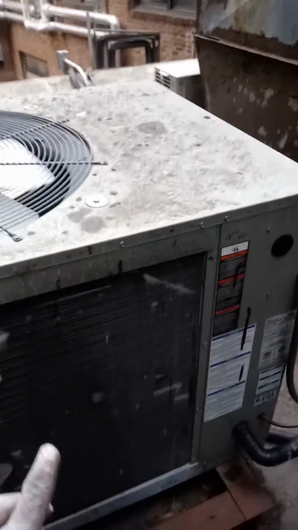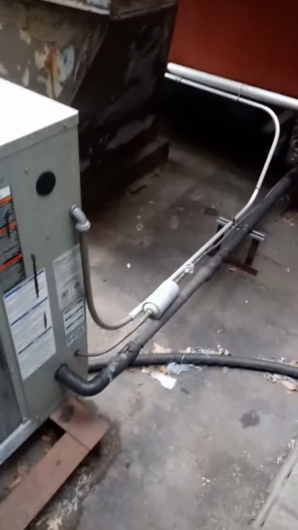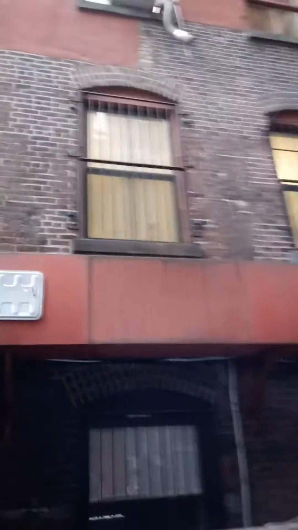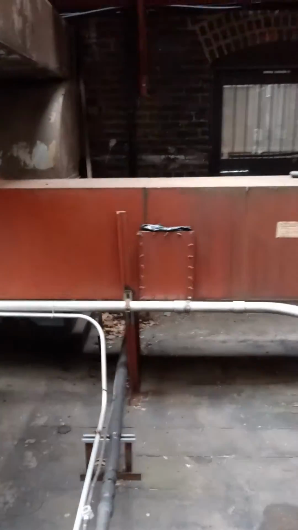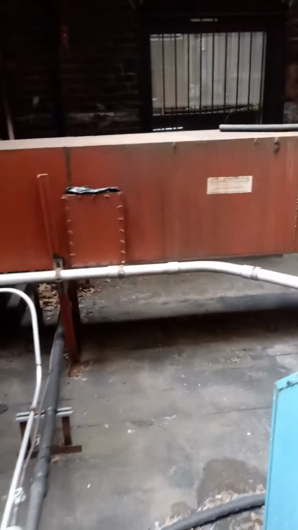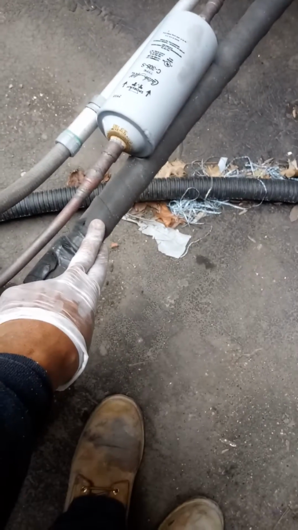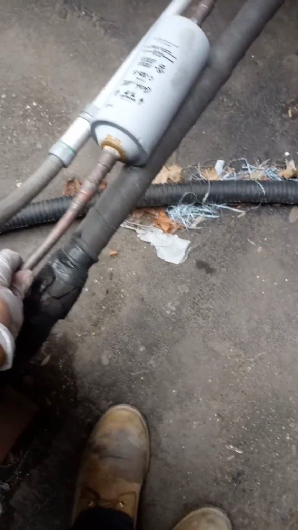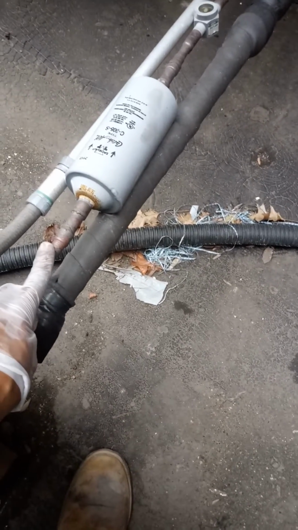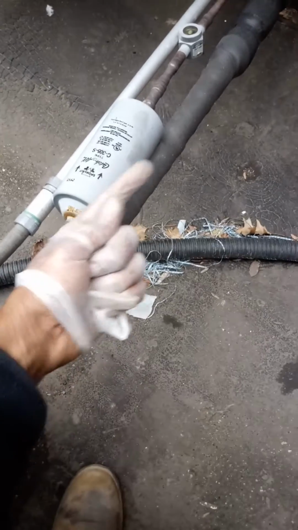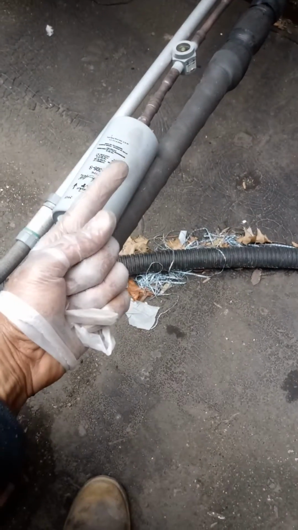Keywords, split system. A split system means half of it is out here and the other half is indoors, which is in the building somewhere. That's the air handler part that actually blows out the cold air. And the two parts are connected with these pipes. This is your low side, cold pipe. This is your high side, hot pipe. So this is basically sucking back in from the indoor, and this is basically going back out to the evaporator.